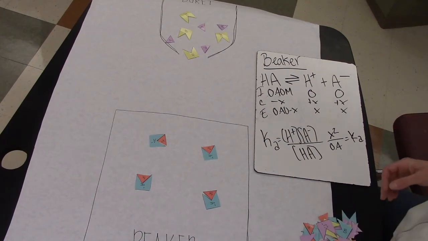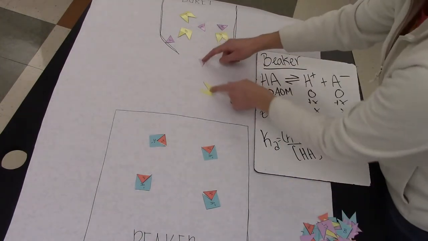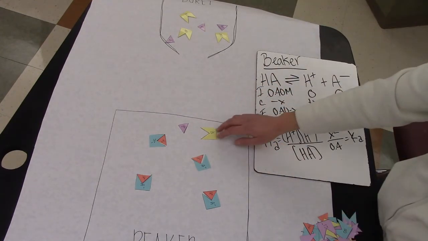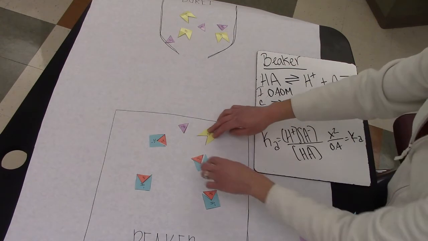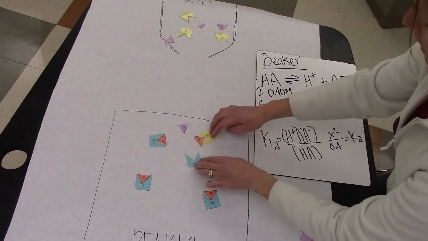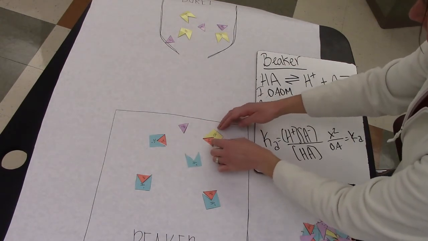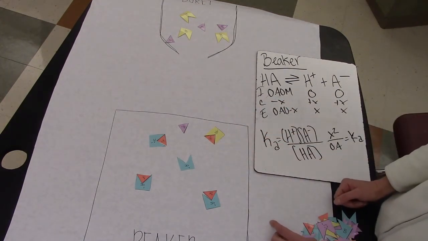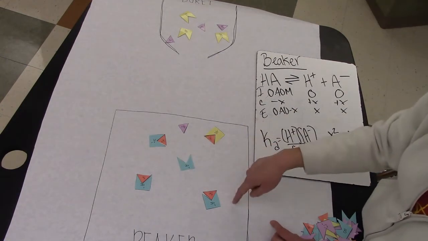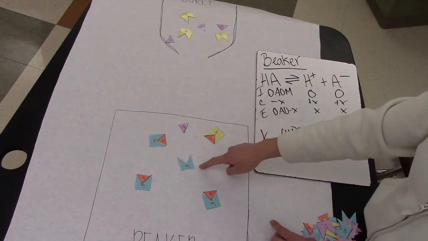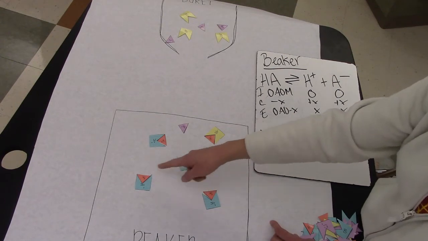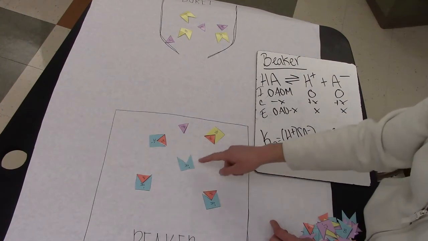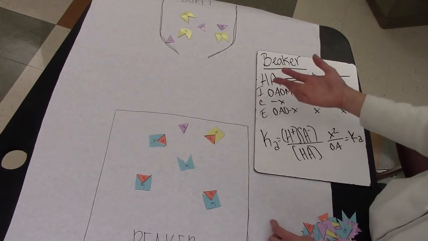Okay, so what happens as we start adding base? Well, the base is going to come along in here, and hydroxide is the best base that there is. So if you have any hydroxide ions around, they're going to come around and steal hydrogens from anyone else who's got one. So my hydroxide is going to come there and steal a hydrogen from my weak acid. So now notice I have weak acid, but I also have some A minus. And when I have a weak acid and I take away a hydrogen, the thing that's left behind is the conjugate base.